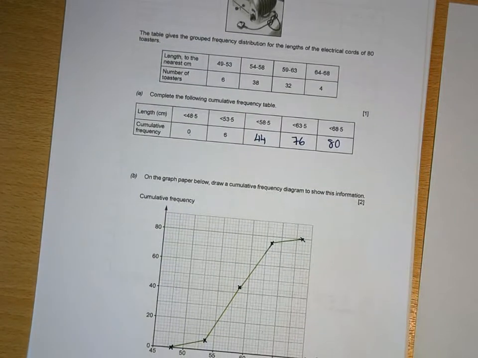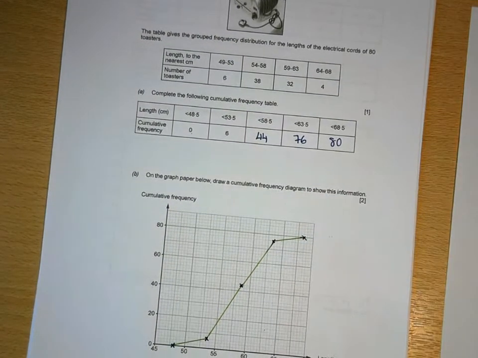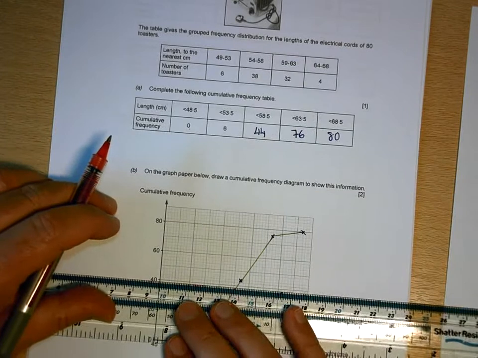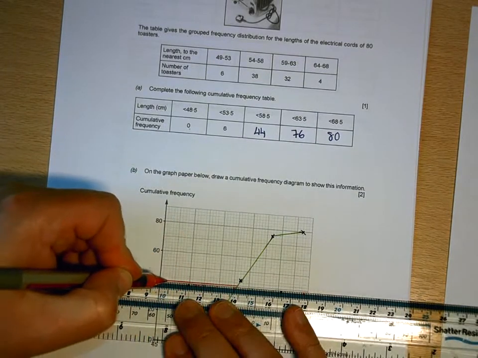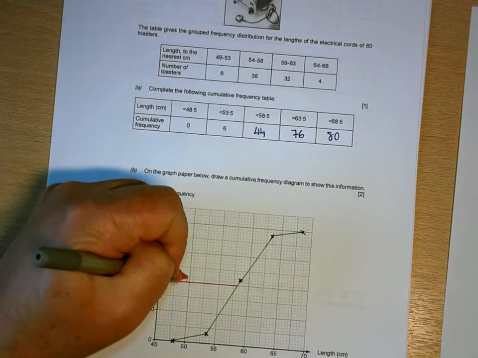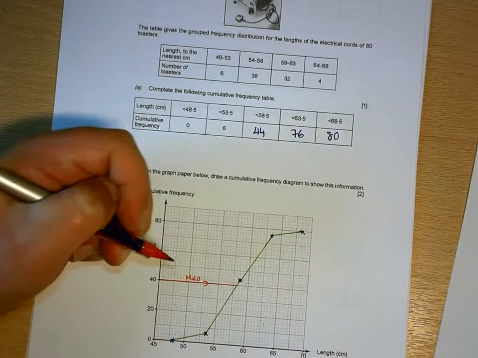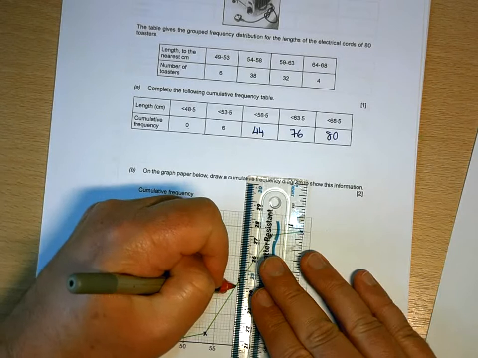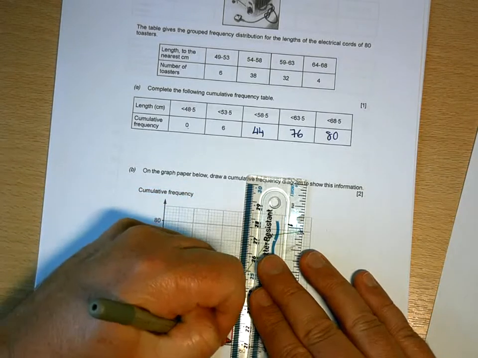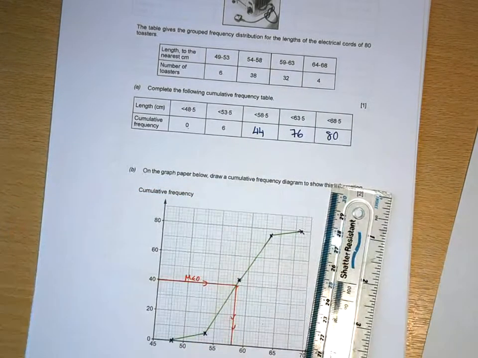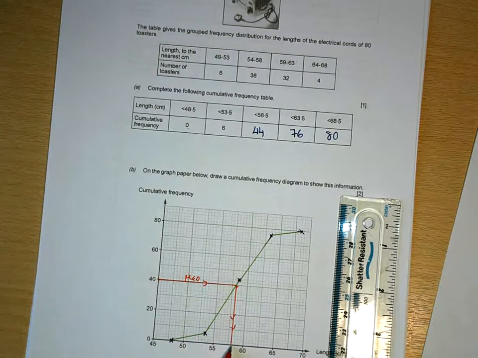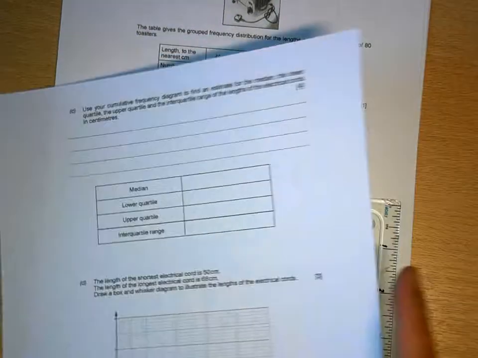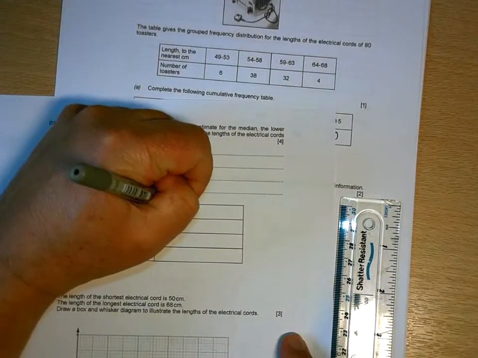Median is going to be halfway through the data, so we're looking for the 40th value, which is there, and we read off there. 57.5, median is going to be 58.